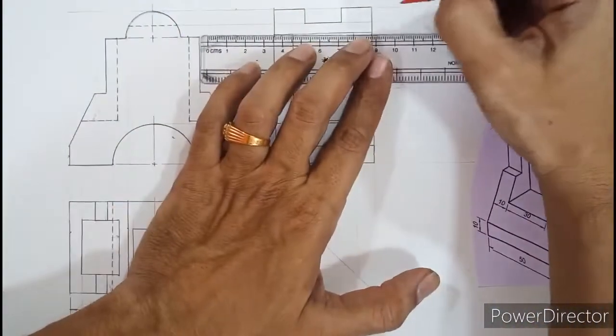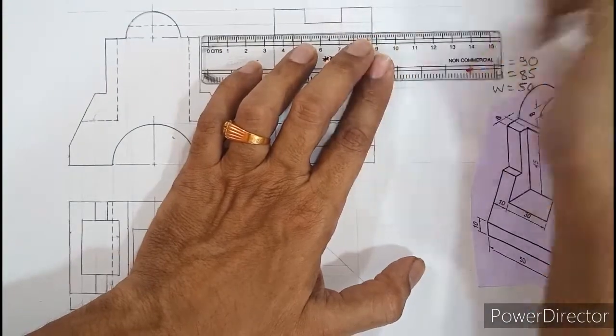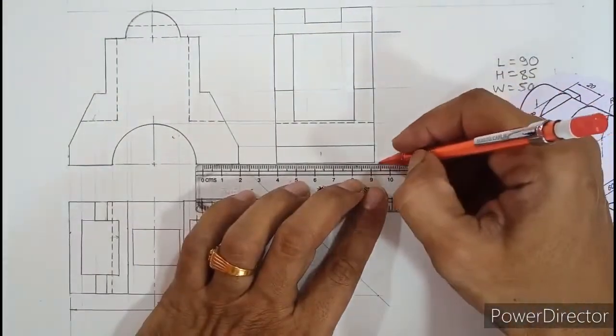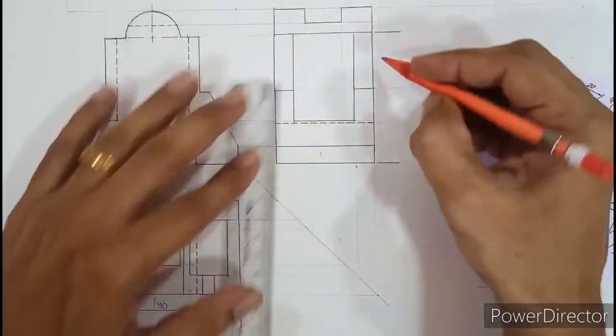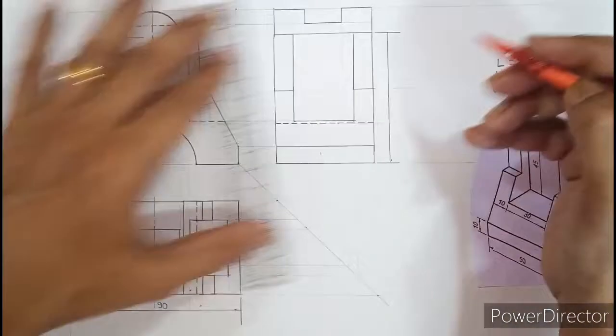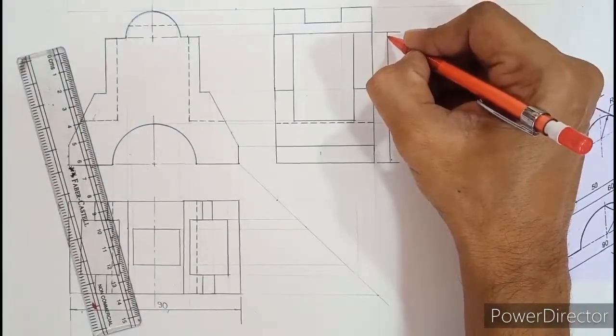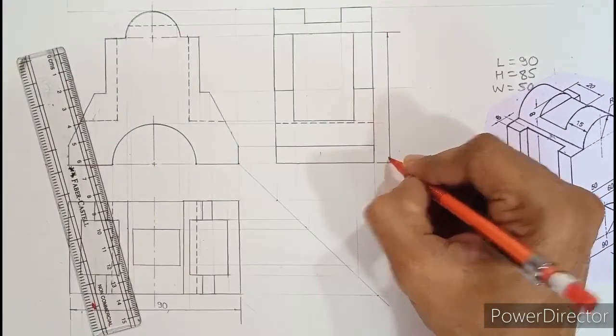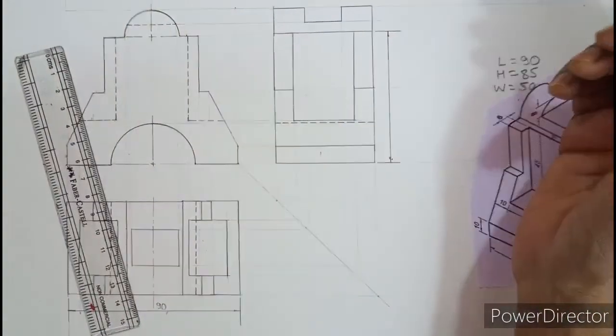So from here you need to leave a 2 millimeter gap and draw an extension line like this, and from here the bottom extension line, and leave a gap of around 10 to 12 mm, draw the dimension line, and show neat arrowheads that have been practiced before. Now the question is on which side will you write 70.